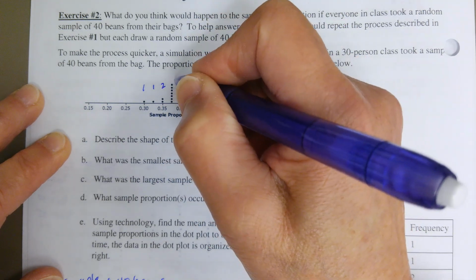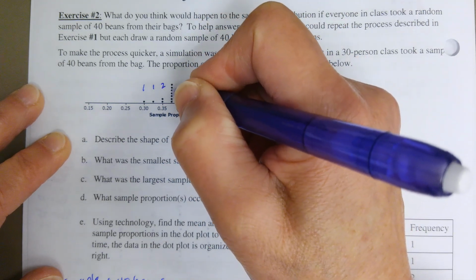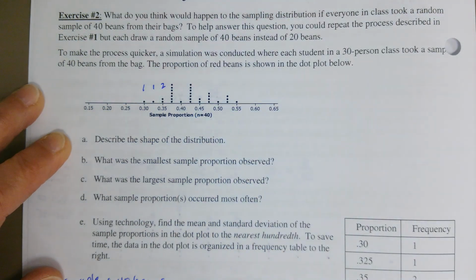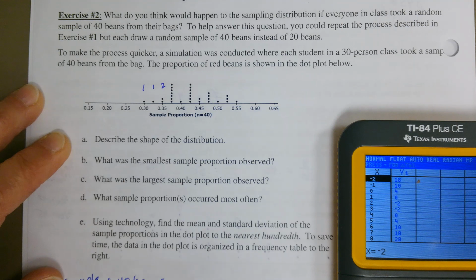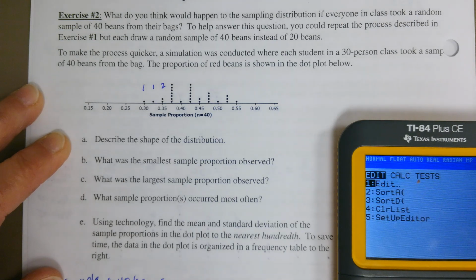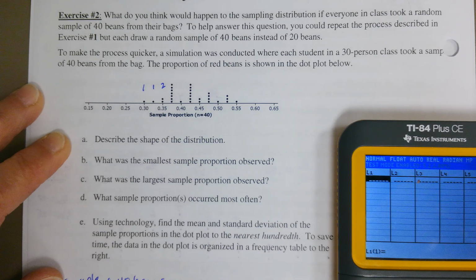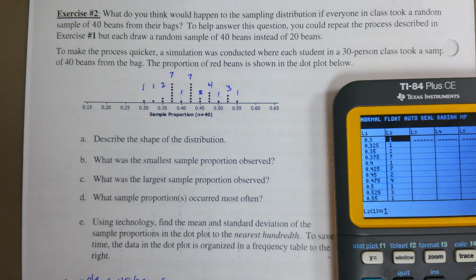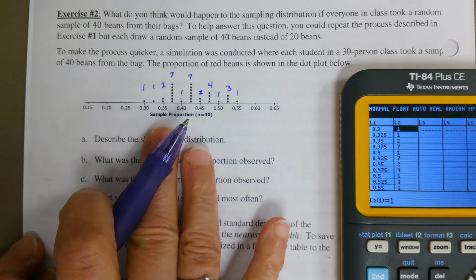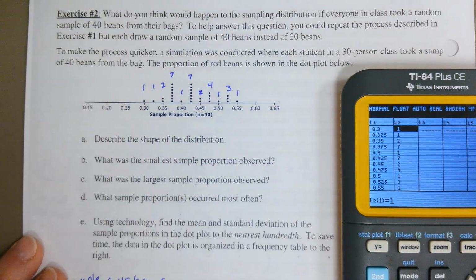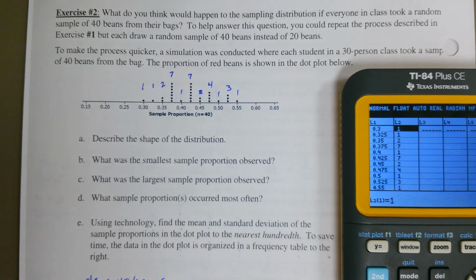Then 2, 4, 6, I think that's 7. Okay, so I had paused the video and I had placed the data proportion in L1 and in L2 the frequency.